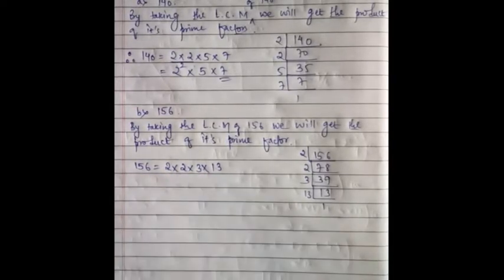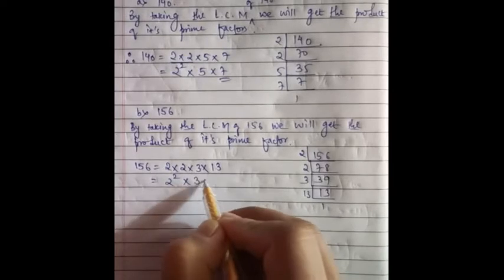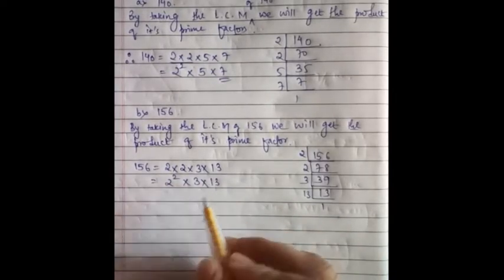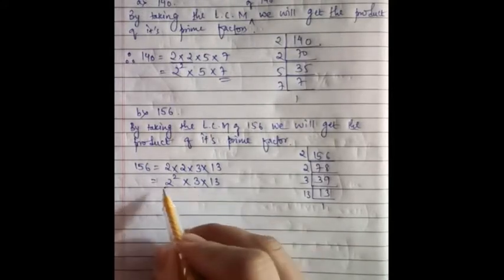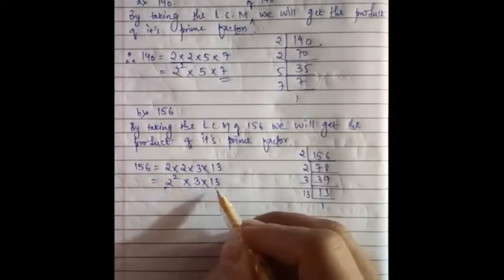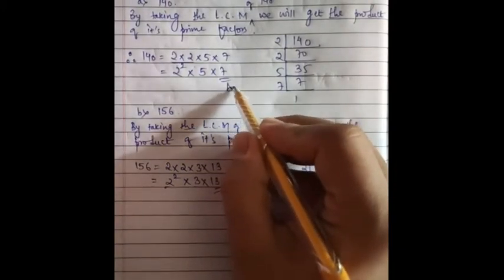Alright. You can do the direct method. If you don't want to do this, you can do it directly. So you can write it like this: 2 square into 3 into 13. All are prime numbers here. 3 is a prime number, 2 is a prime number, 13 is a prime number. So we have expressed the number in prime numbers. Alright. I hope you are clear with this.